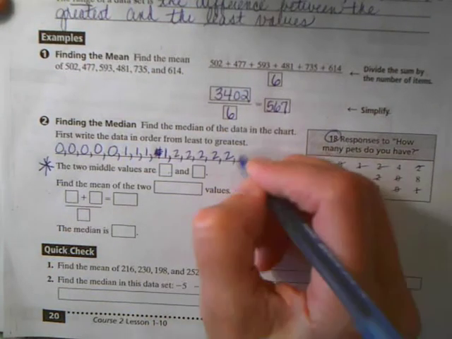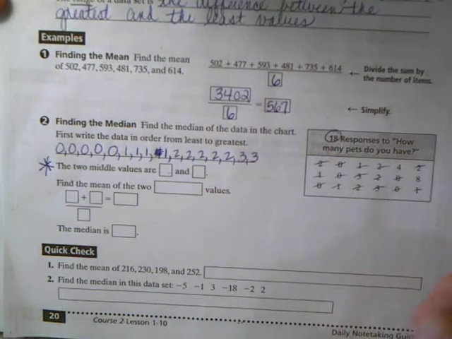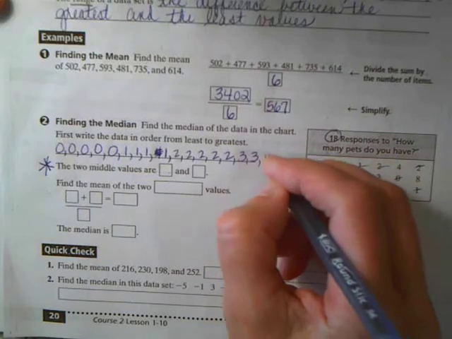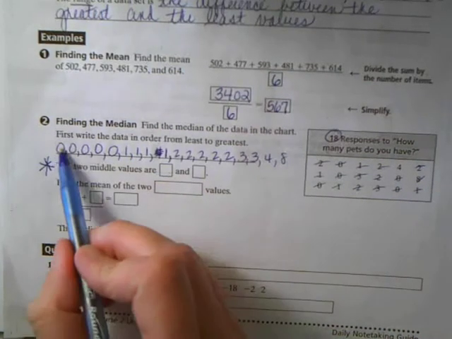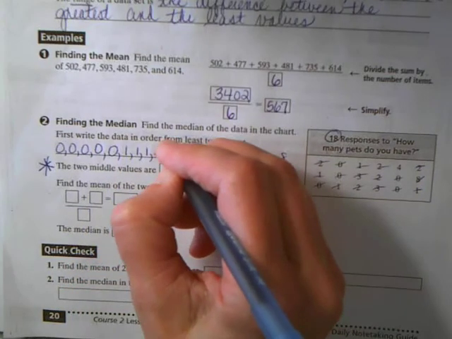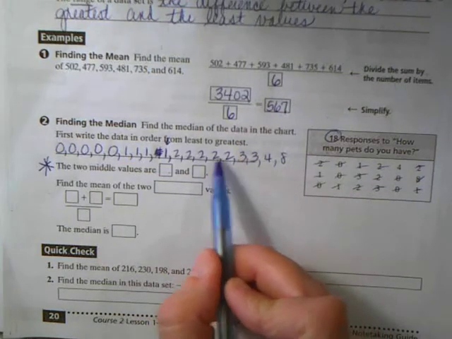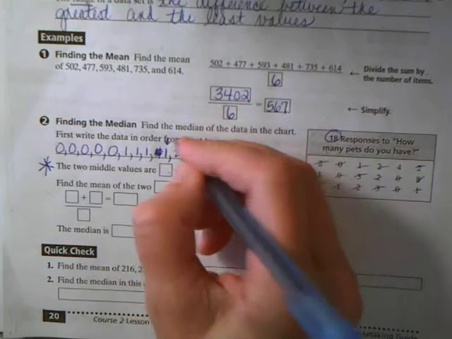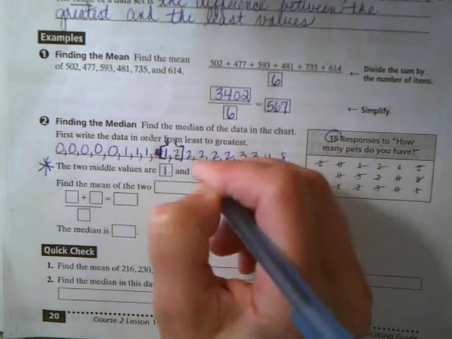2 threes, so 3 and 3. I'm going to mark them off. And then I'm left with 4 and 8. Okay, so basically what you can do in your head, 18 divided by 2 is 9. So if I count 1, 2, 3, 4, 5, 6, 7, 8, 9, this is item number 9. Then I count from the other end, 1, 2, 3, 4, 5, 6, 7, 8, 9. My 2 middle values are 1 and 2.